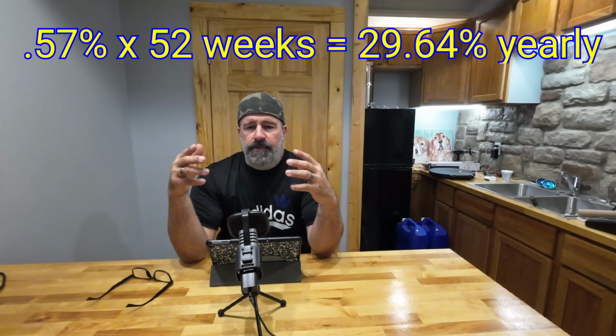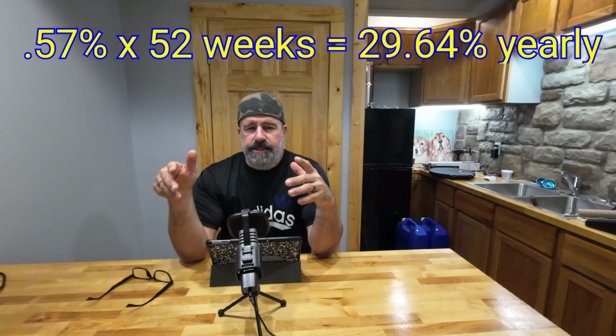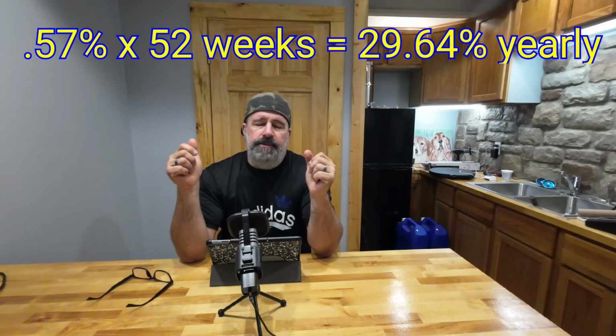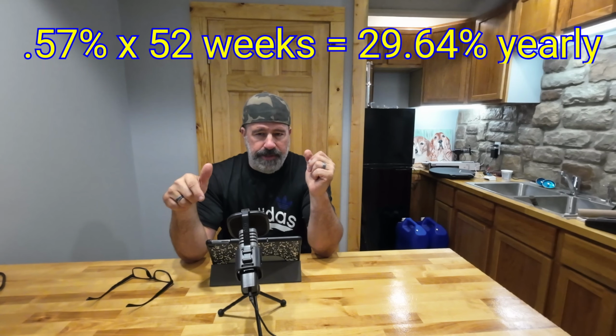Now, if you take that 7.5% and divide that out, it divides out to 0.57% a week. If we were to look at this from like a yearly standpoint with 52 weeks, 0.57 weekly times 52 weeks is going to come out to a 29.64% return a year.